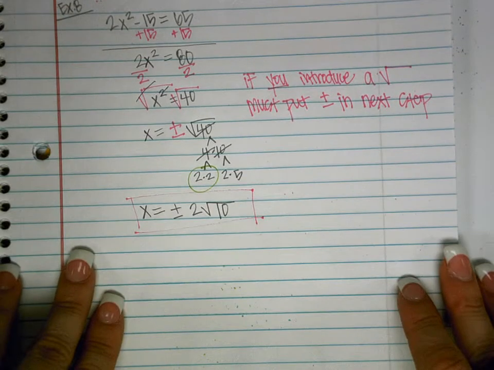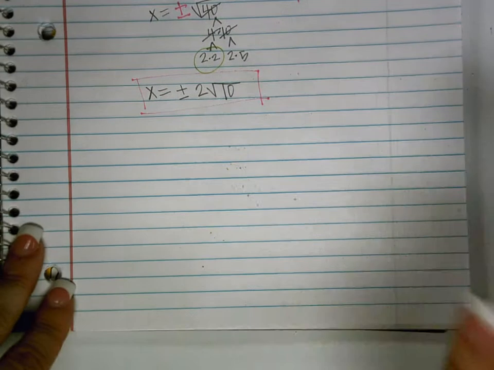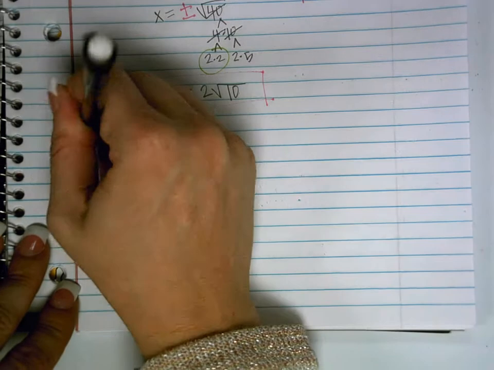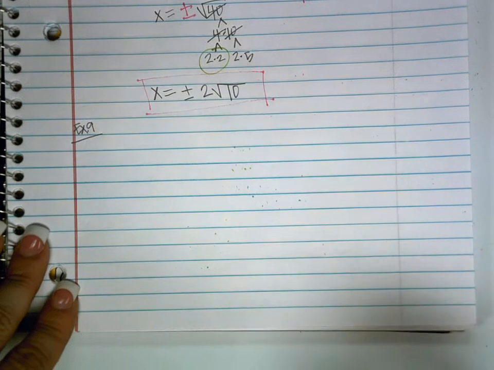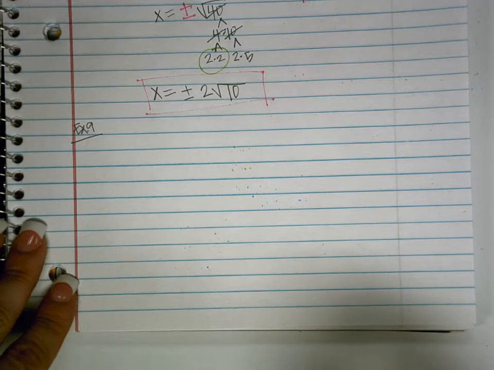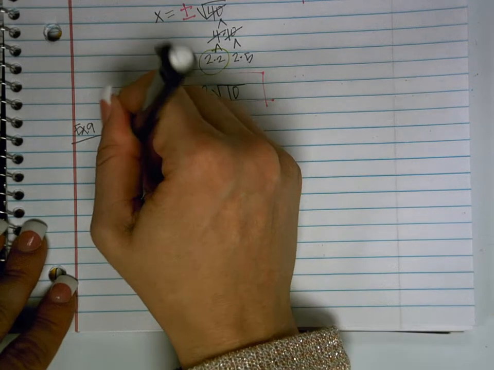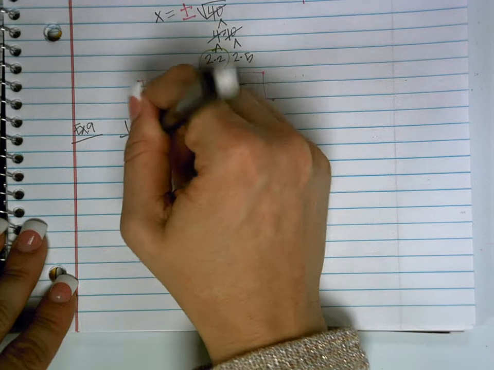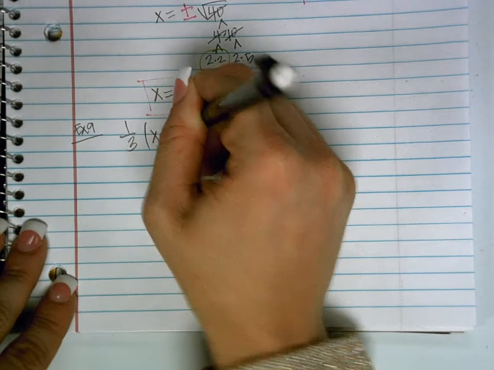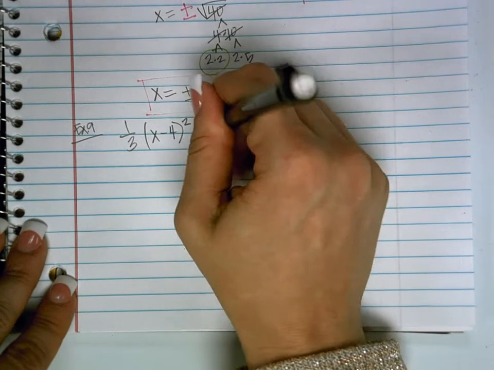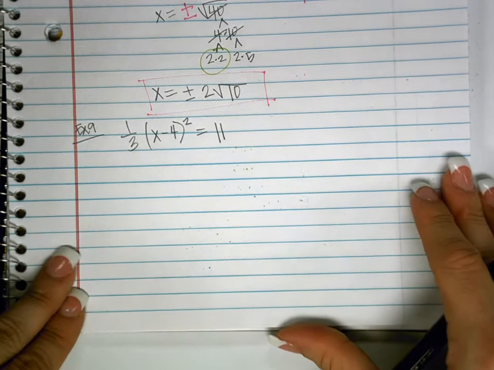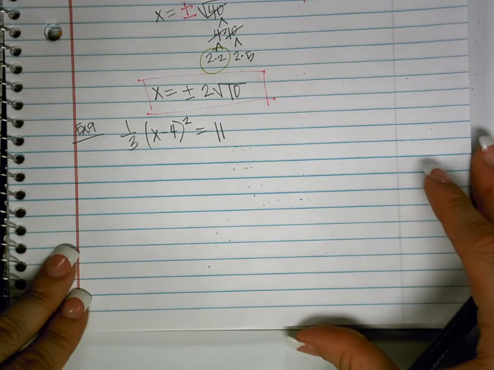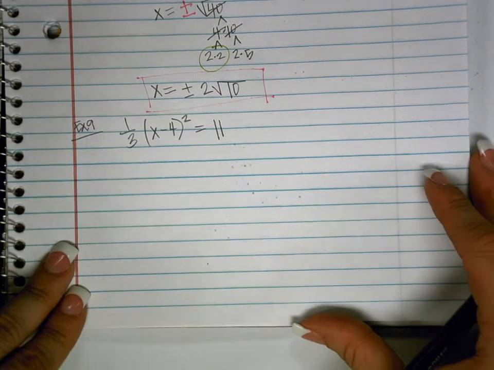That's your answer. Just a couple more for you. Do we have questions so far? Okay, couple more. I would like you to solve 1/3 times x minus 4 quantity squared equals 11.